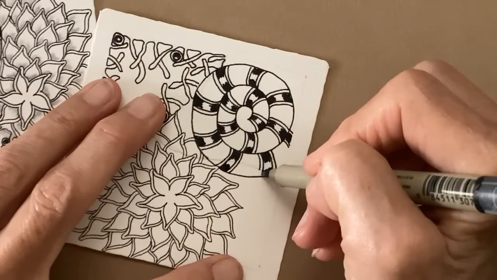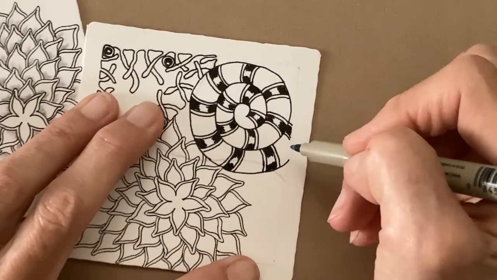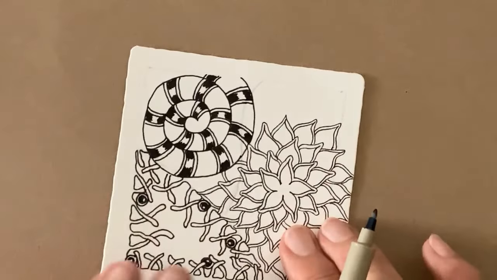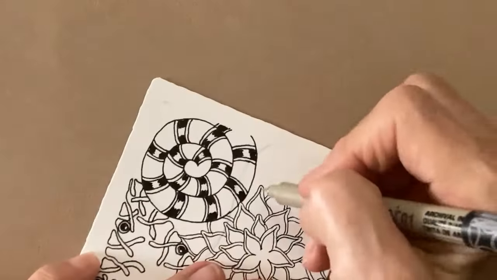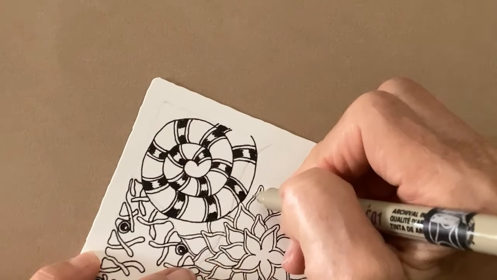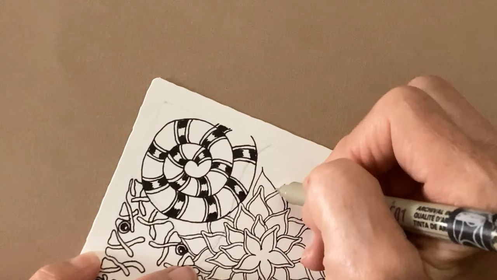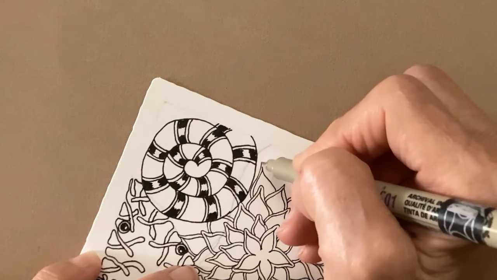Okay. Again, our string lines are just suggestions. Okay, I like that better. And so we'll have this one come this way. Come right next to it.